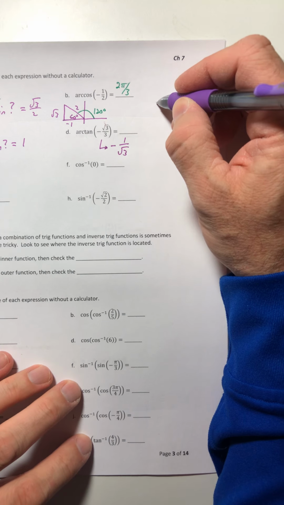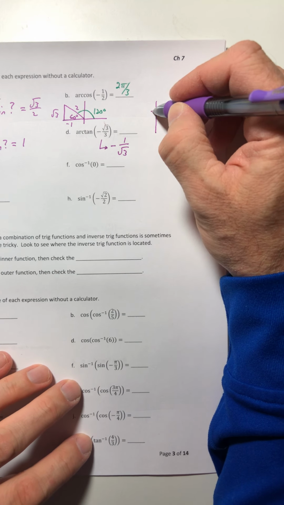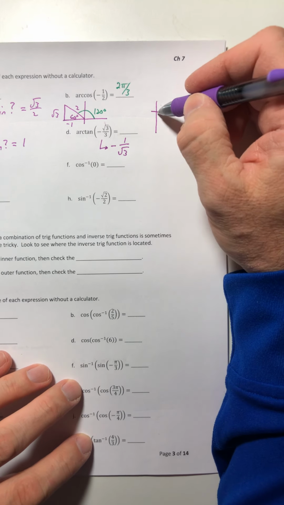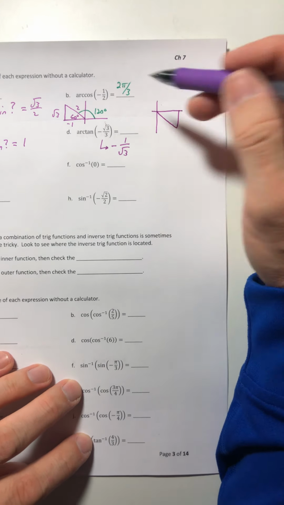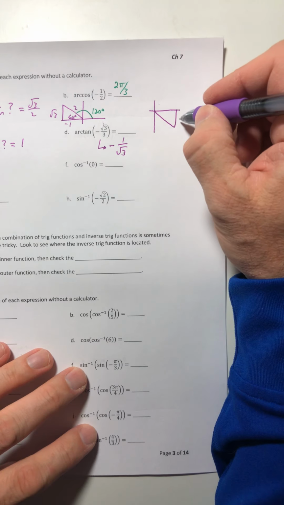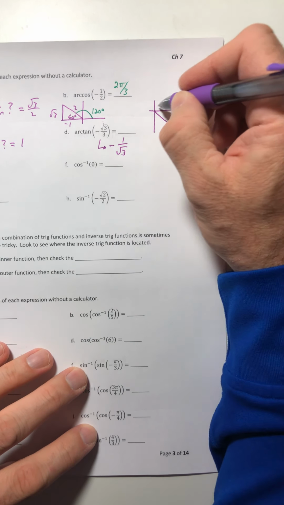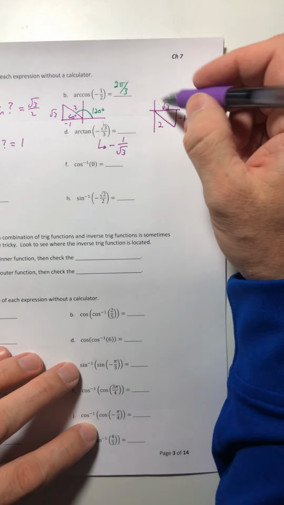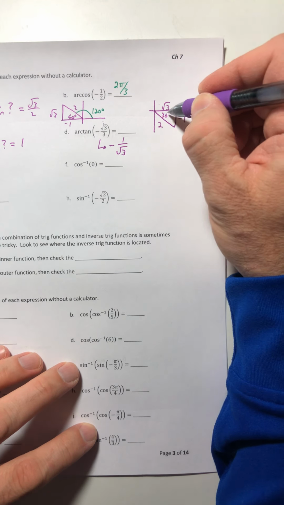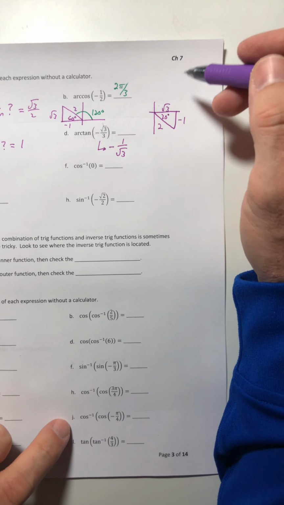So if you did the triangle, and since it's negative, I'm going to be down in quadrant 4. Now you can label up your sides and it will make sense. So opposite over the adjacent, hypotenuse would have to be 2. So that's a 30, 60, 90 again with the angle of 30.